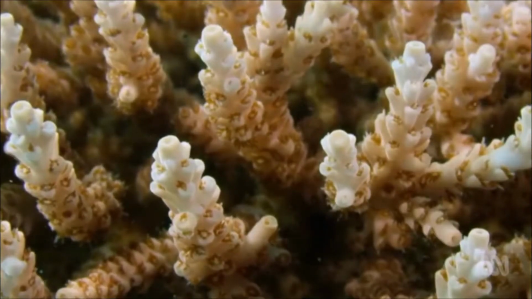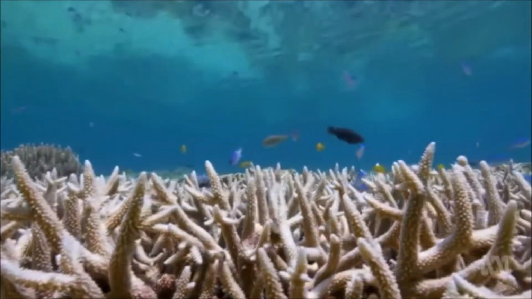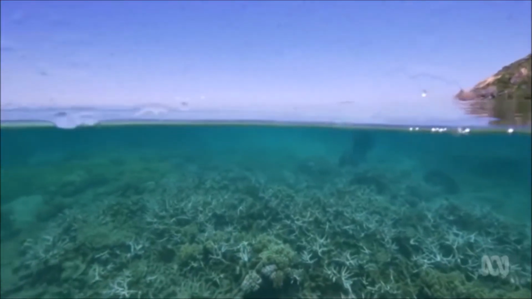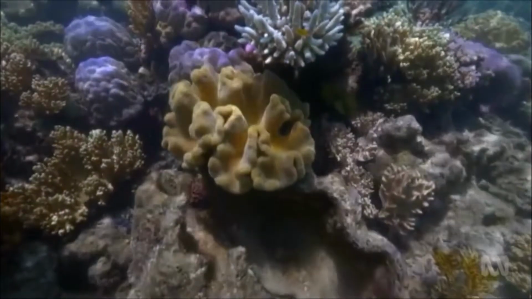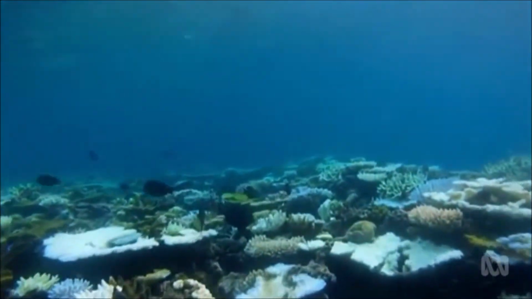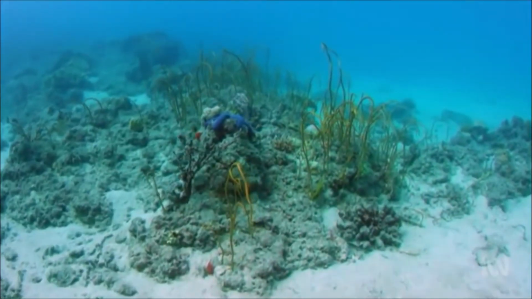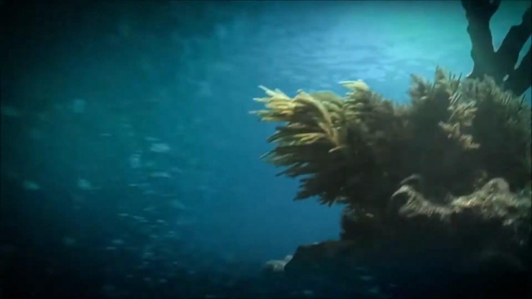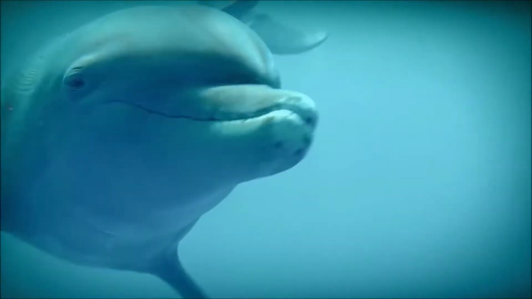The carbon dioxide that causes global warming is also making the sea more acidic. No reef can survive both changes, and without living corals, many of the reef residents will also perish and the community will be destroyed. So how can we help them survive before it's too late?